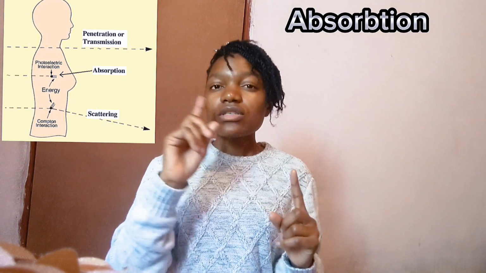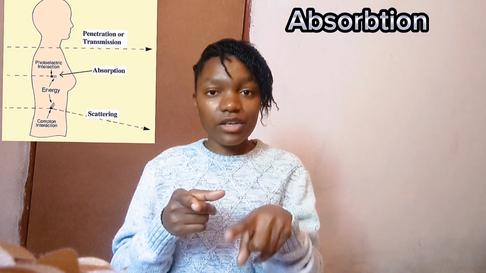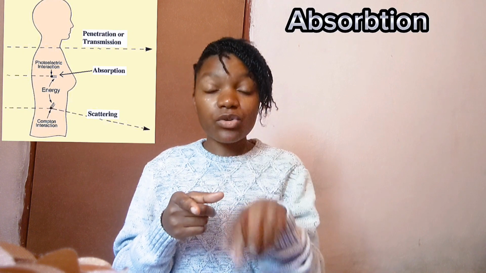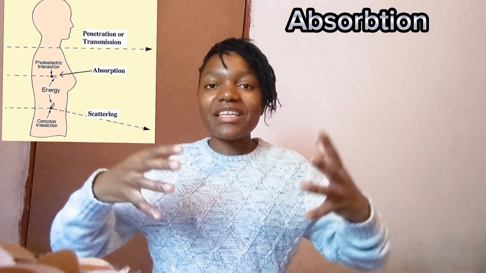So when the photon goes to the electron in that atom in the human body or the patient's body, when they interact in that way, it will give out its energy to that electron, and it doesn't give out any image, right? It just surrenders the energy to the electron, to the atom in the body.